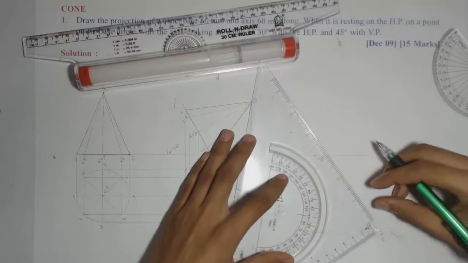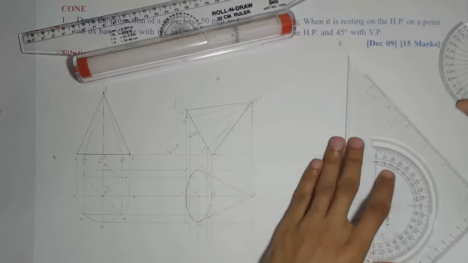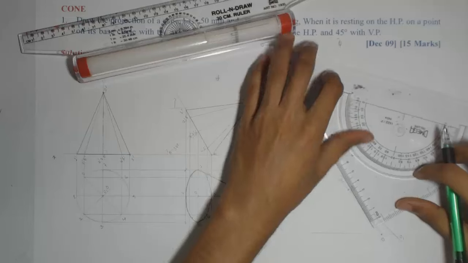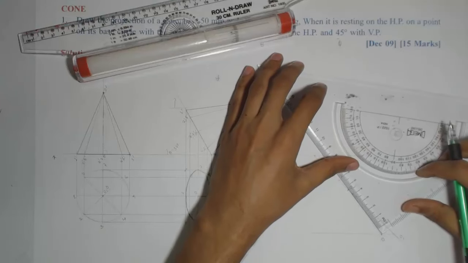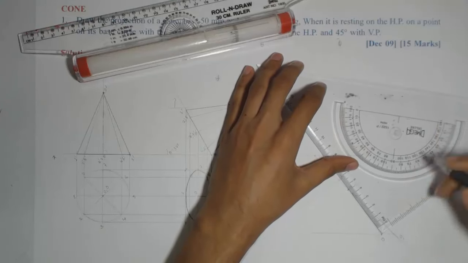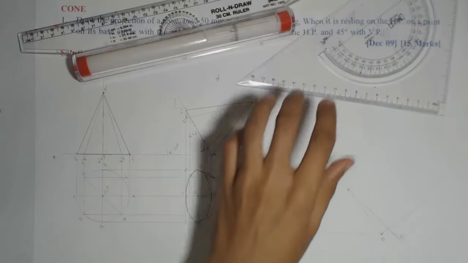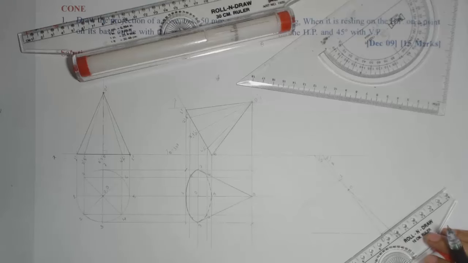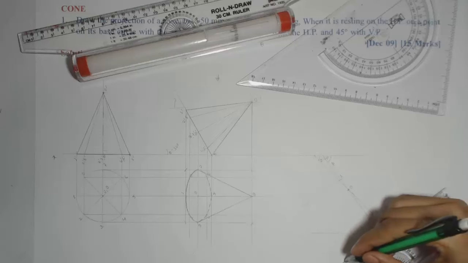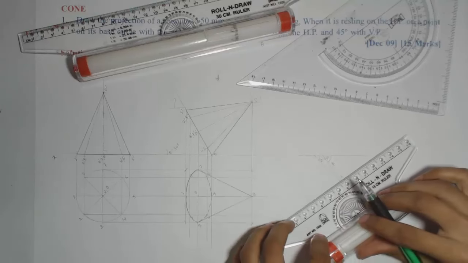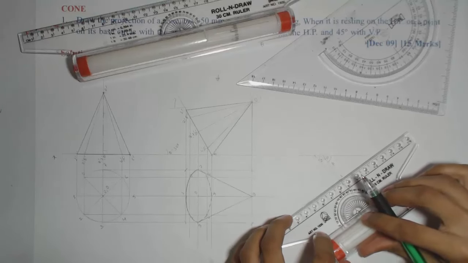So first we'll draw the perpendicular at one side. So here you can extend it on this side also. So after extending, we can extend these perpendiculars on this side also from 1.